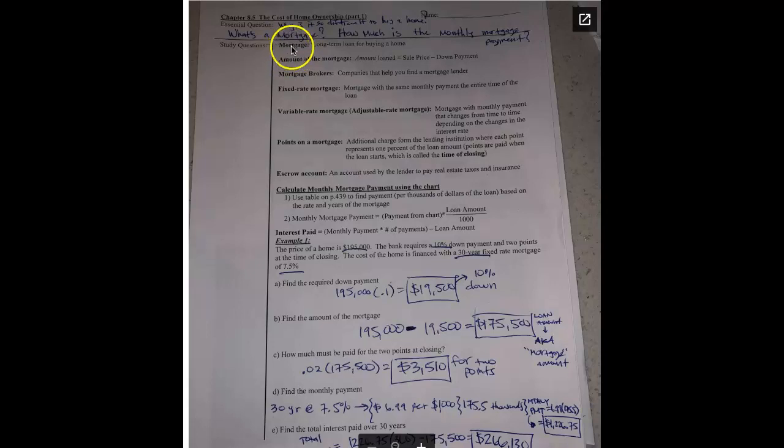A mortgage is going to be the amount, or as you see here, long-term loan. The amount of the mortgage is simply the amount of that loan. You can look through some of these other definitions. This one right here we're going to have to use to make a calculation.